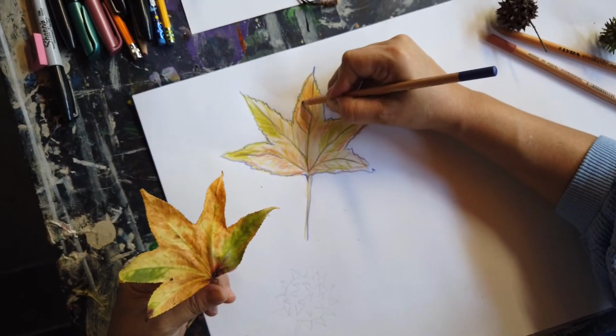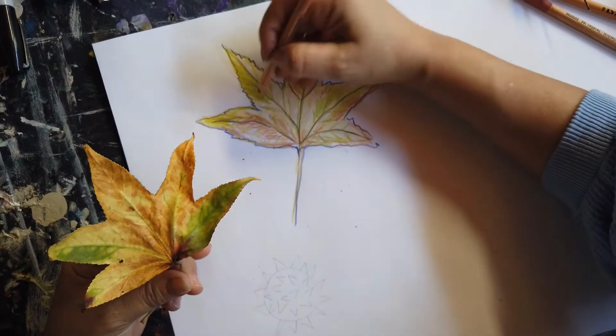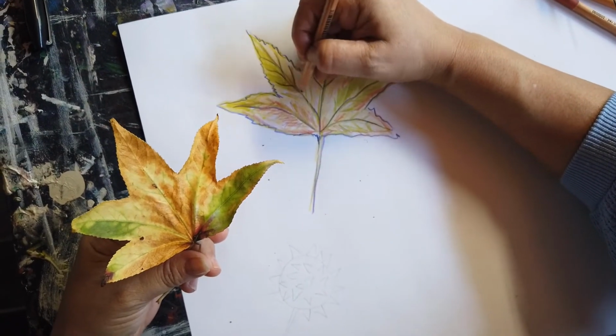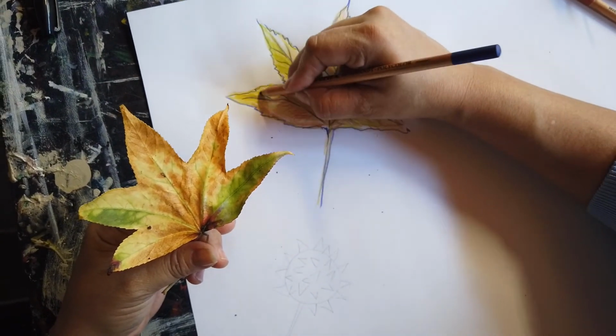So I did a green, then I did a purple, then I can come back to do it again green, so they get darker.